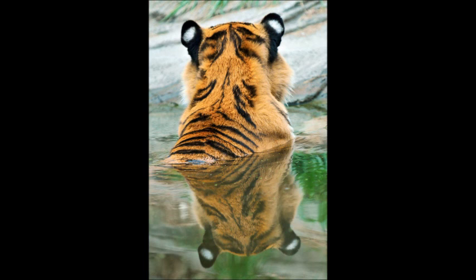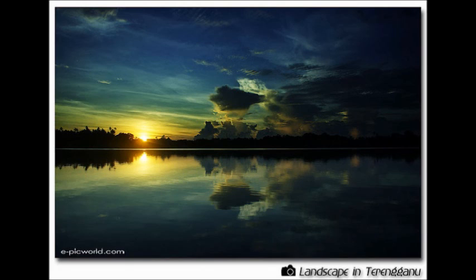The next transformation is a reflection. A reflection uses a line, like a mirror, to reflect an image. This mirror line is called the line of reflection. This is where the image begins to look exactly like itself.